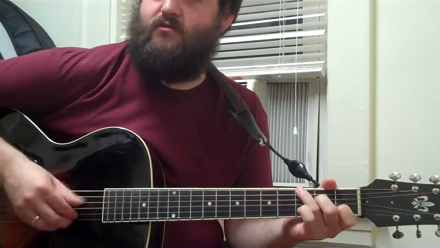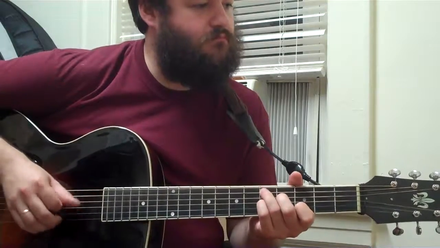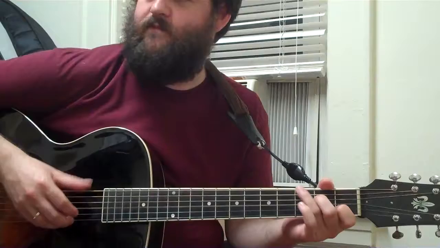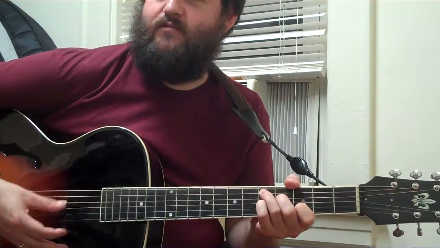Start on the C, go up to D7, G, C. And that D7 I was playing there, that's a popular ragtime guitar chord.